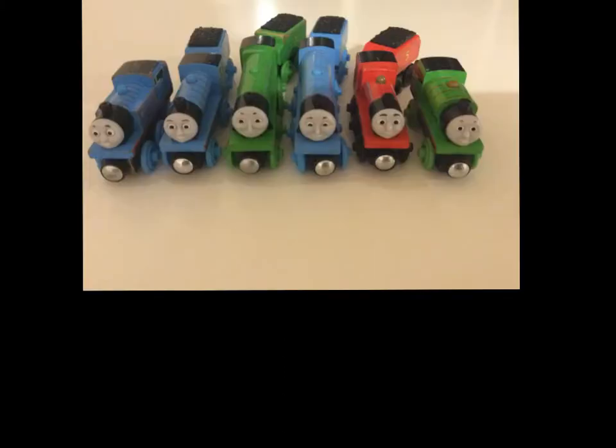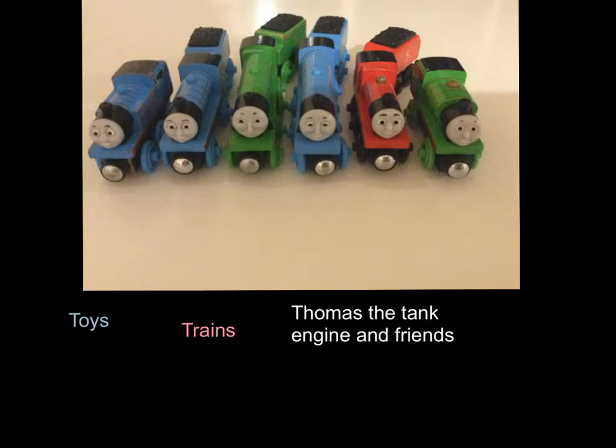Let's have a look at another example. Here I have some objects. How can you classify them? You could classify them as toys. You could classify them as trains, or even toy trains. You might be able to recognize some of them and be able to classify them as Thomas the Tank Engine and Friends. Regardless of how you identified them, you were still able to classify them under a certain label. And this is what scientists do with living organisms all of the time.